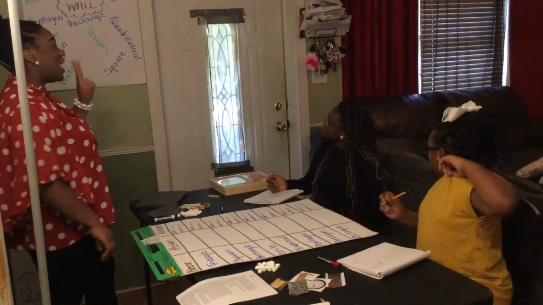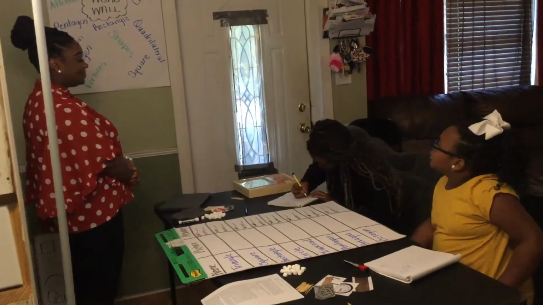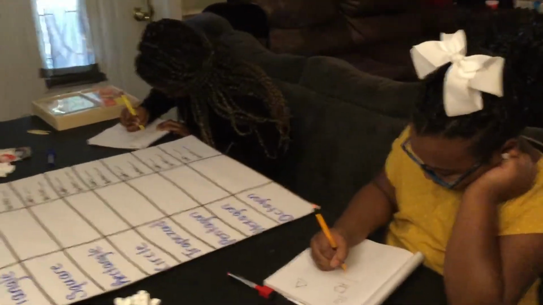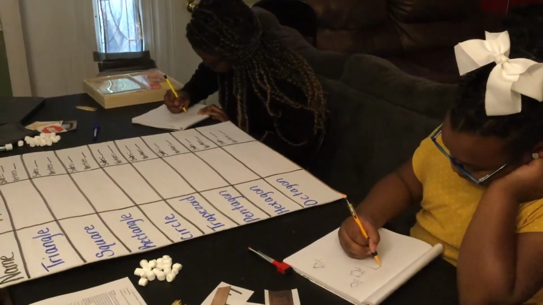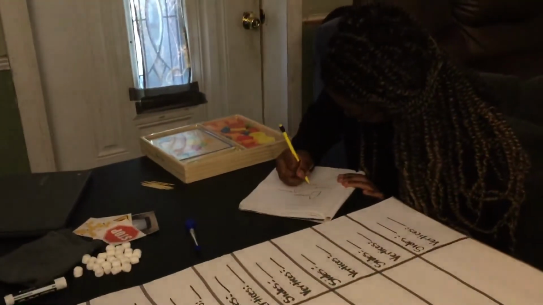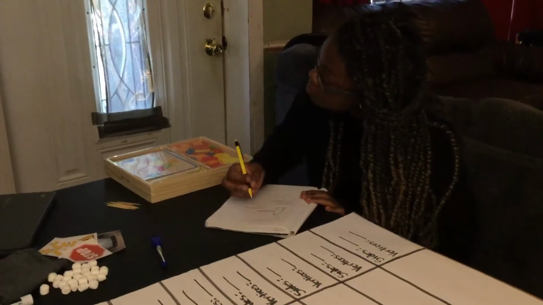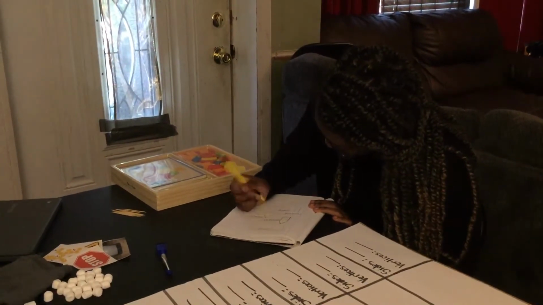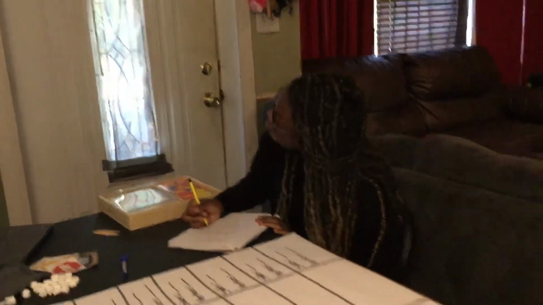What 3 shapes have 4 sides and 4 vertices?